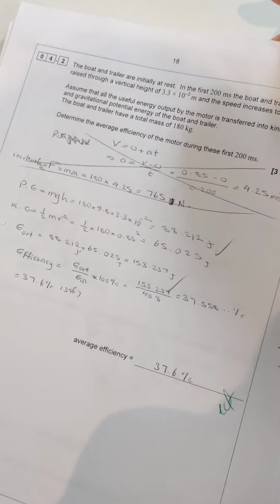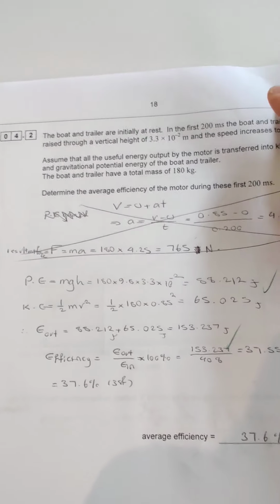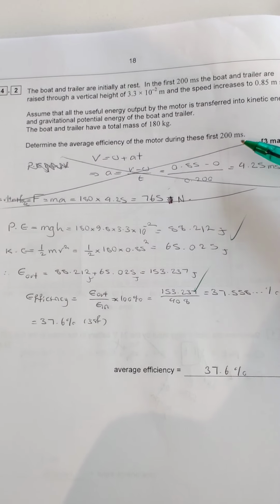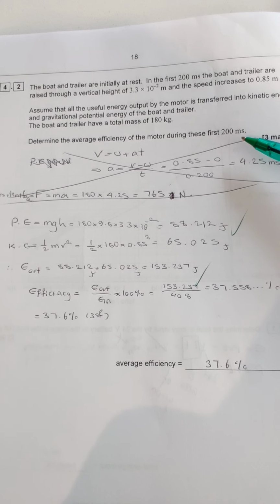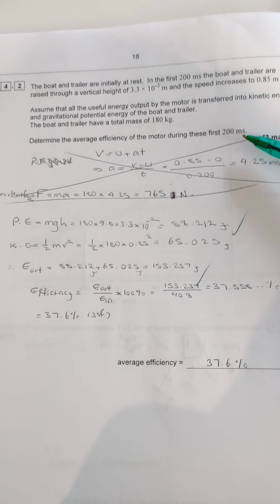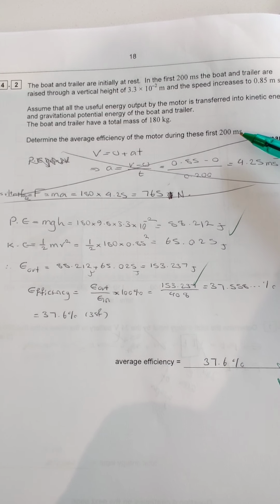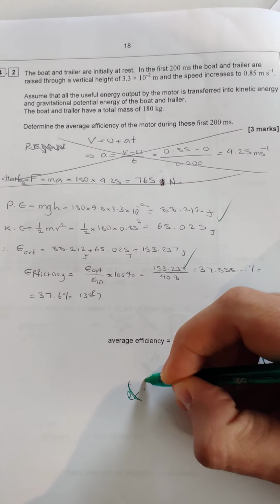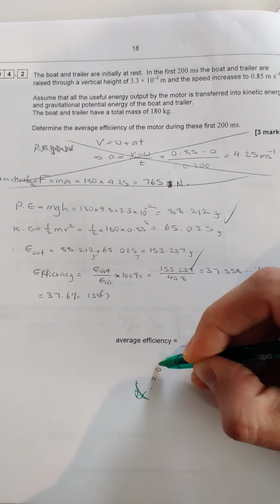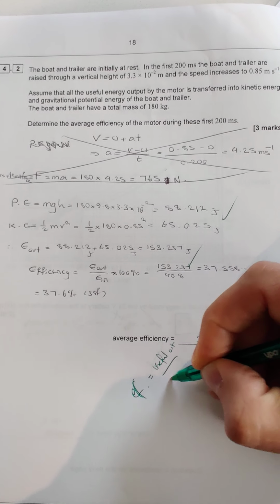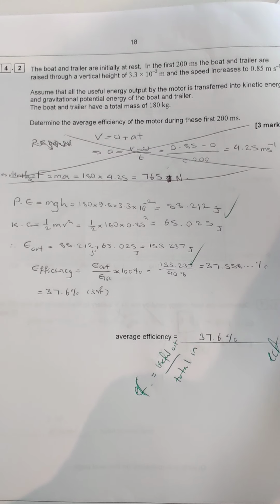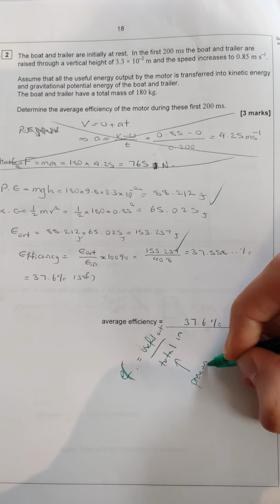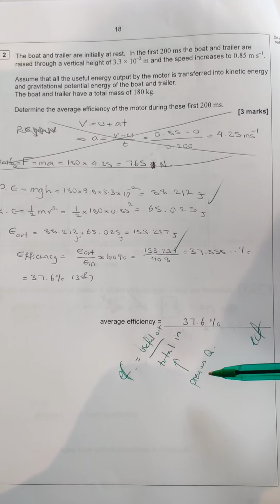The next part, the student's done really well at, and overall though, there was quite a lot of error in this one. We're asked to determine the average efficiency of the motor during the first 200 seconds. Now just to remind you, in the last question, we worked out the total energy that the motor used. So we actually already have, if we say that efficiency equals useful out over total in, well, we already have our total in from the previous question. Whatever number you came up with there, use it.